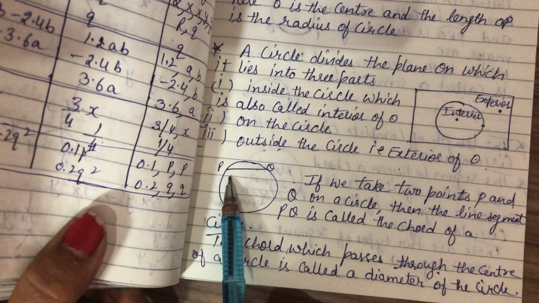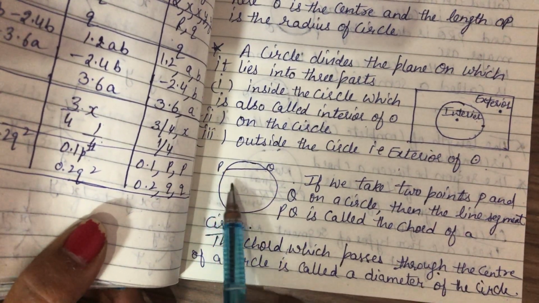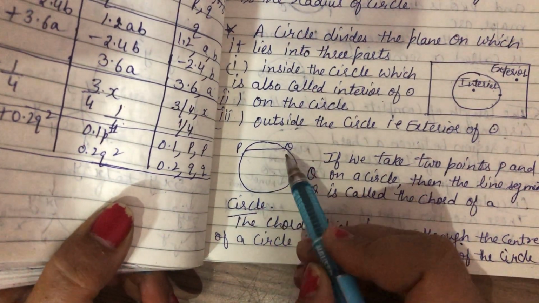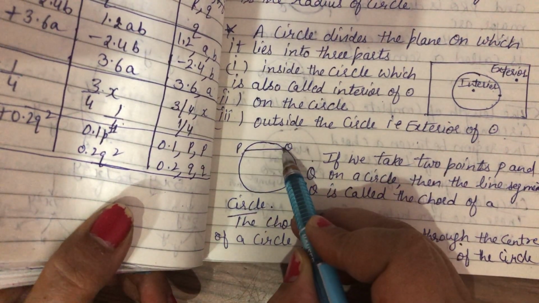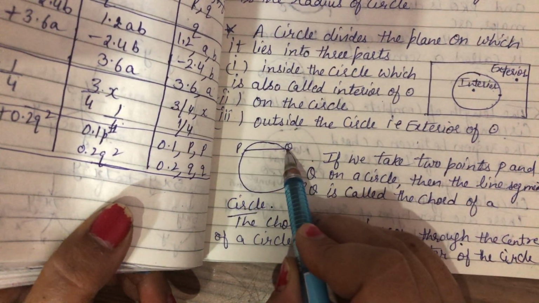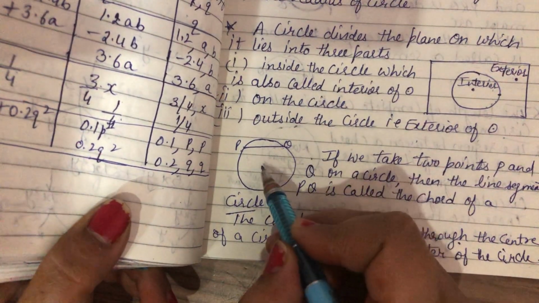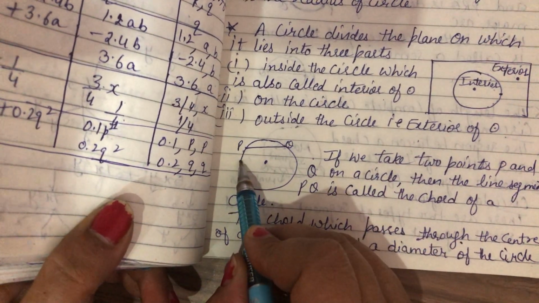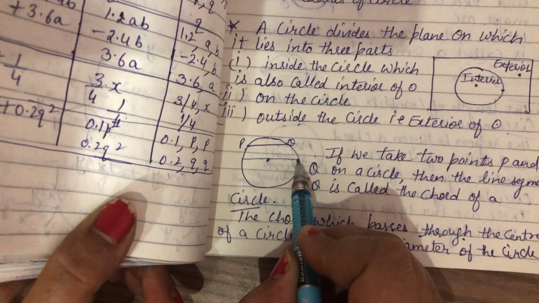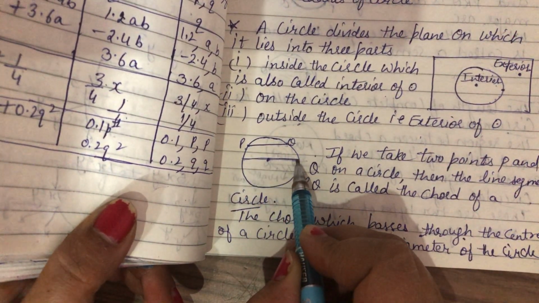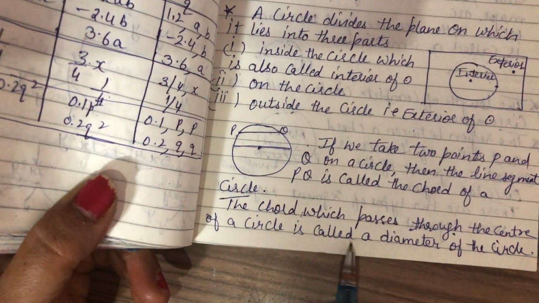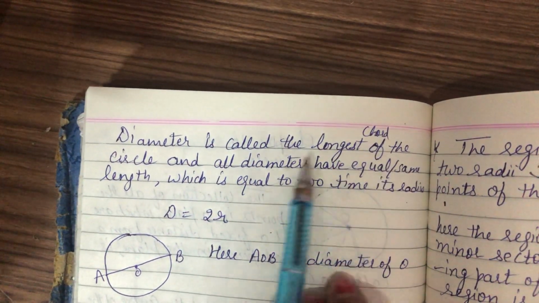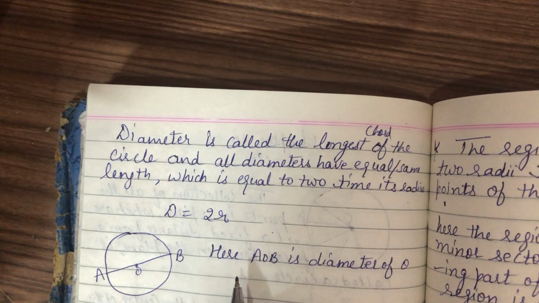Then, if we take 2 points P and Q on a circle and join them, the line segment PQ is called a chord of the circle. We have taken a circle and taken 2 points P and Q on the circle, and after joining them we get a chord of the circle. A chord touches the circle at 2 points. A chord which passes through the center is called the diameter of the circle, and it is the longest chord of the circle. The chord which passes through the center of the circle is called the diameter, and the diameter is the longest chord of the circle, and all diameters are equal.